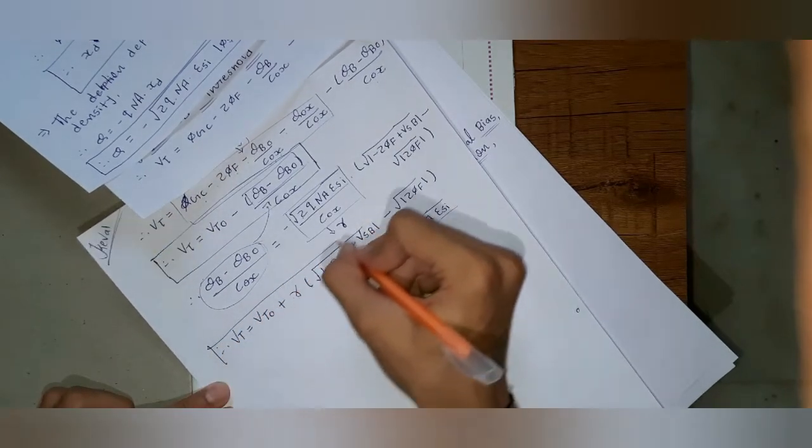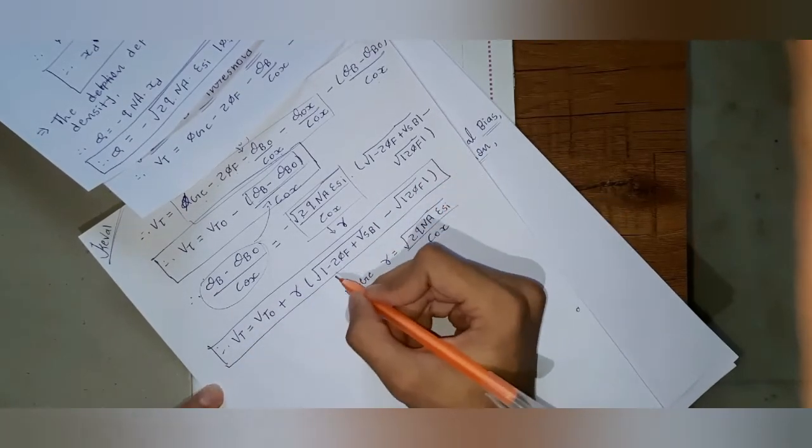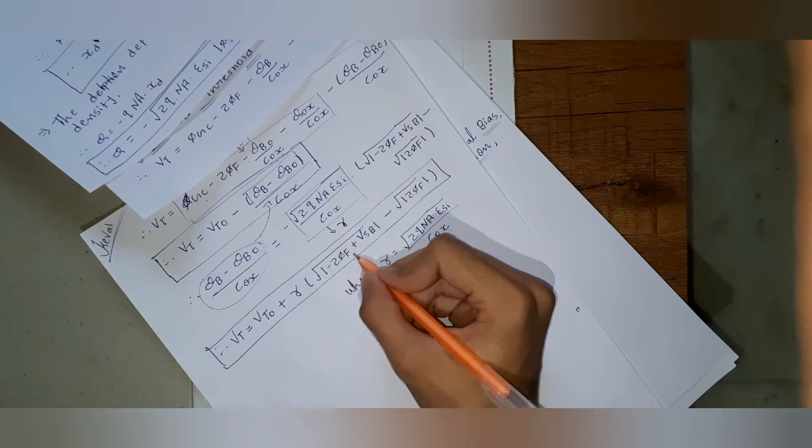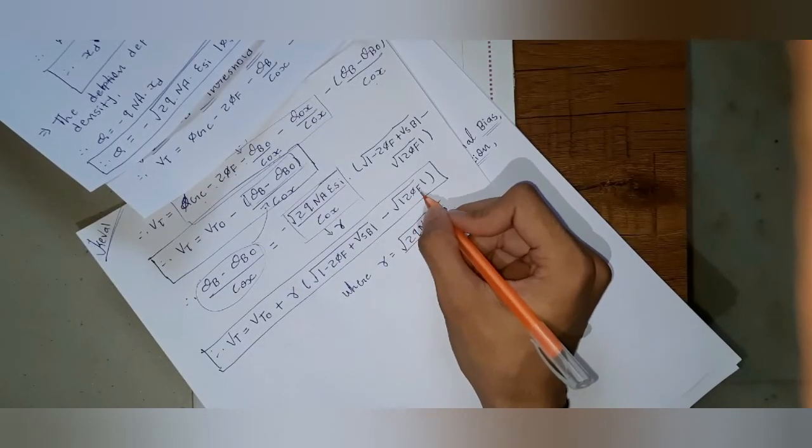So the finalized VT equation is VT equals VT0 plus gamma times (under root of mod minus 2 phi f plus VSB minus under root of mod 2 phi f).